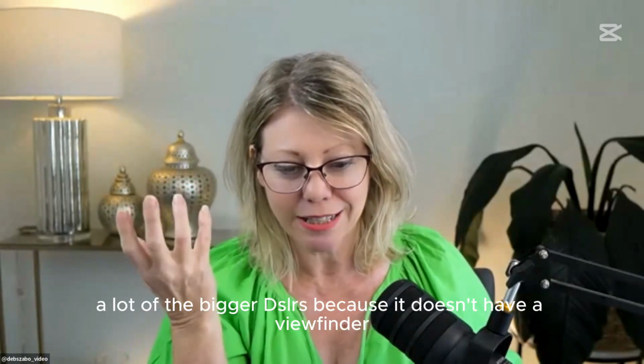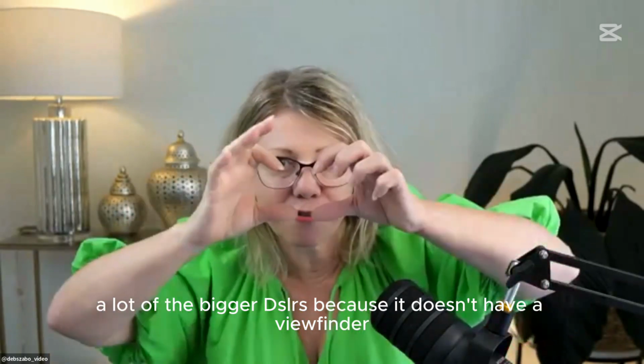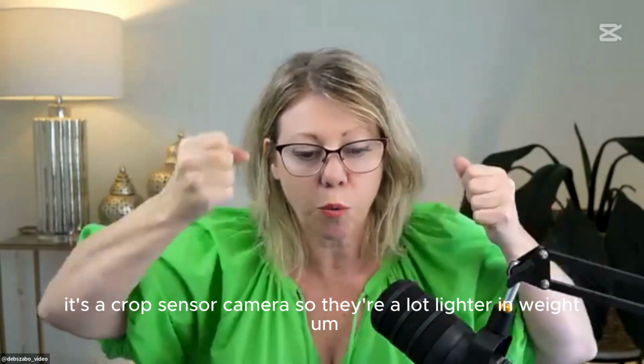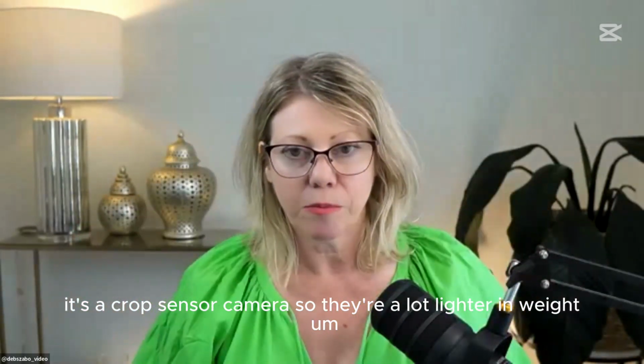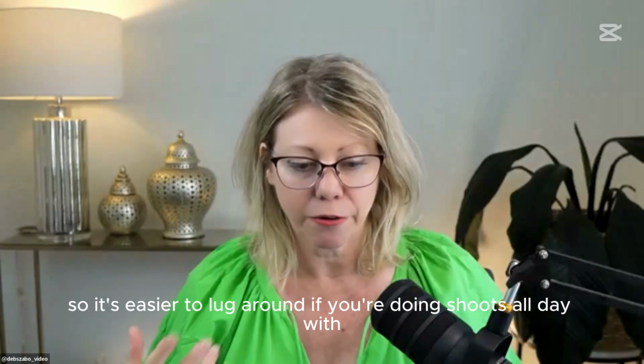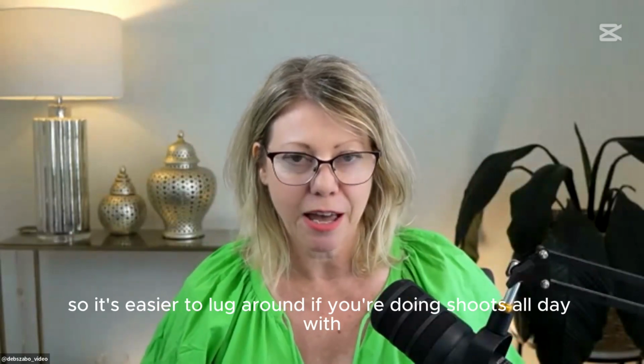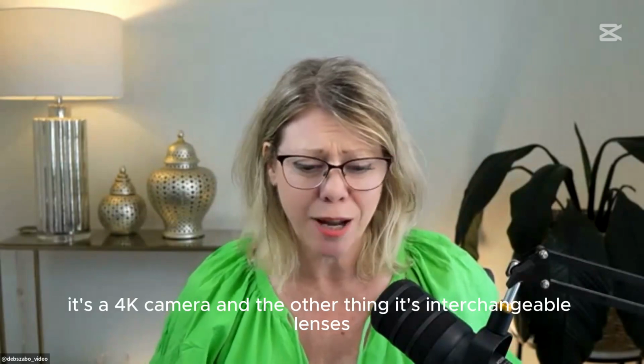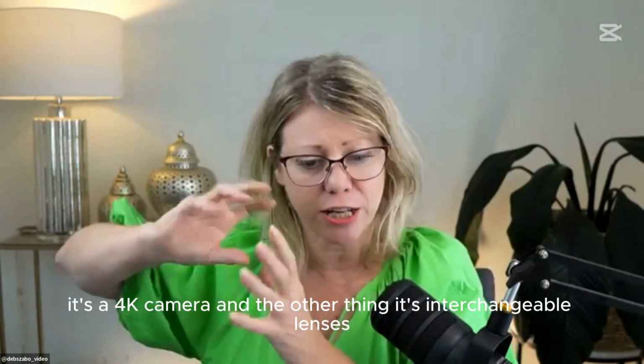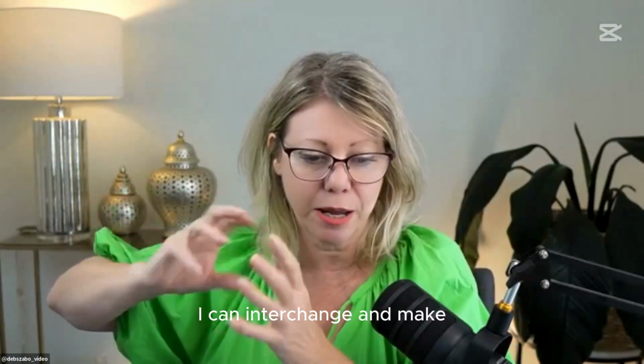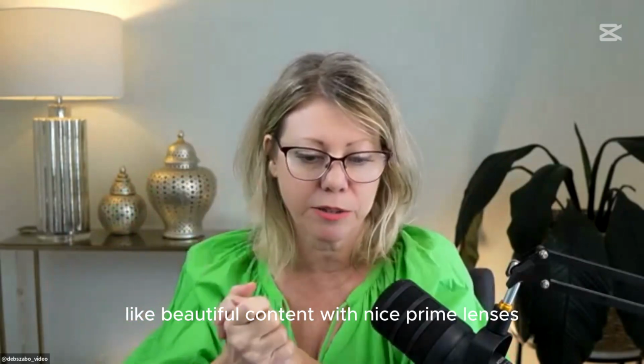A lot of the bigger DSLRs, because it doesn't have a viewfinder, it's a crop sensor camera, so they're a lot lighter in weight. So it's easier to lug around if you're doing shoots or a day with, and it gives you really good quality. It's a 4K camera. And the other thing, it's interchangeable lenses. I can interchange and make beautiful content with nice prime lenses.